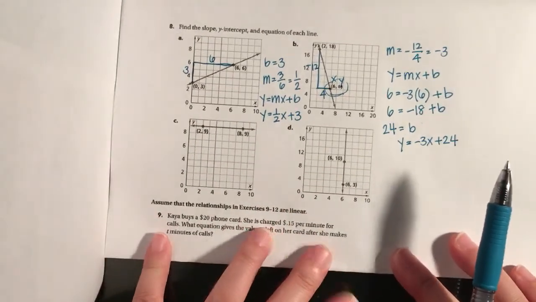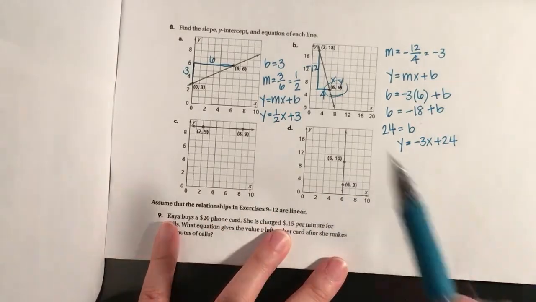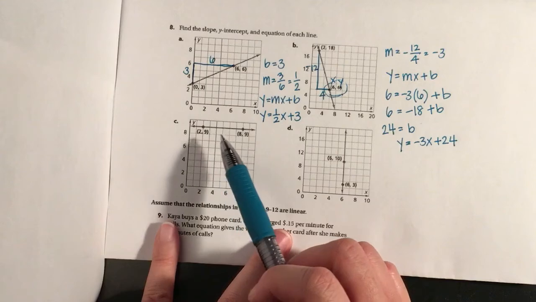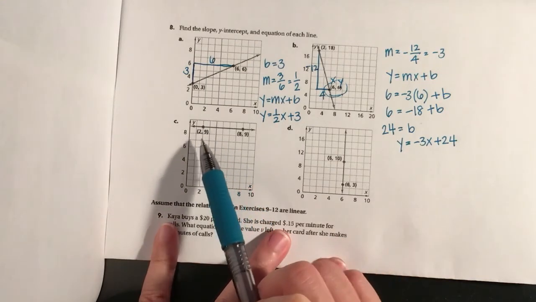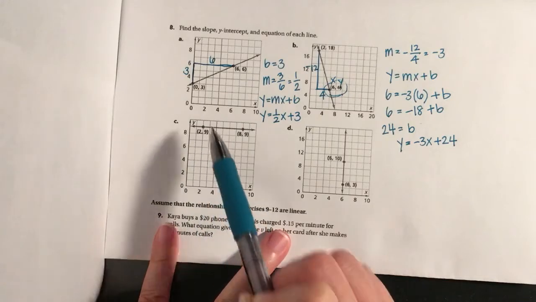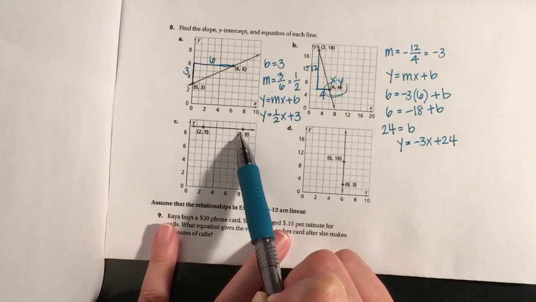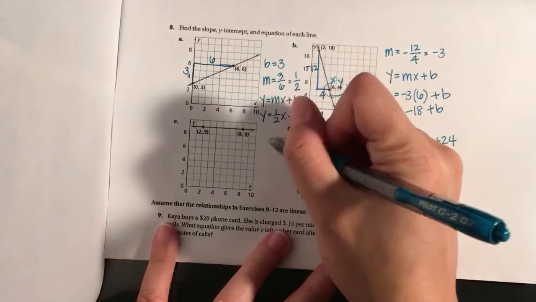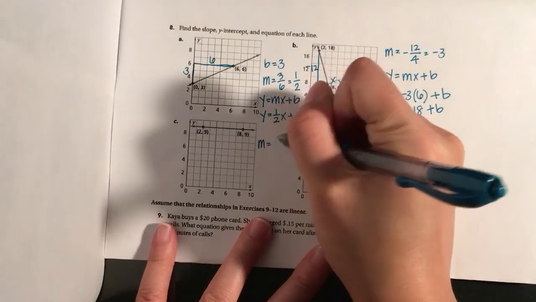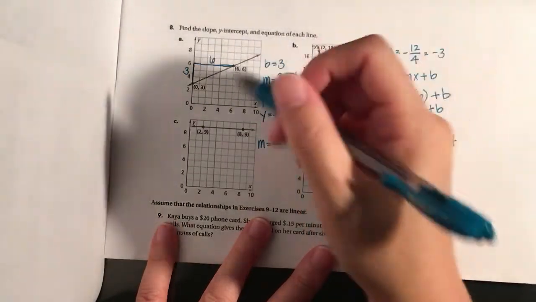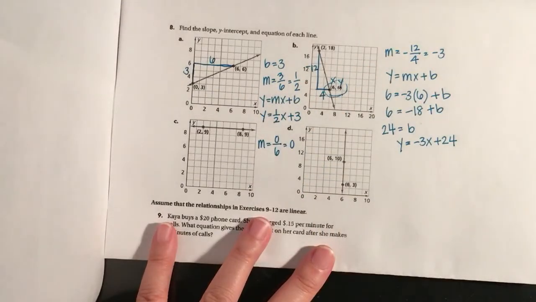Now, C looks a little bit different. It's a horizontal line. So that tells me that I don't have a rise, but I do have a run. If I take a look at my run here, it's counted by ones. So I have 1, 2, 3, 4, 5, 6 as my run, and 0 as my rise. So my slope is going to be 0 over 6, which also equals 0.